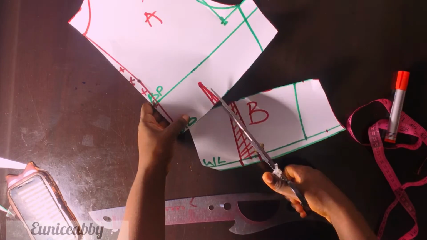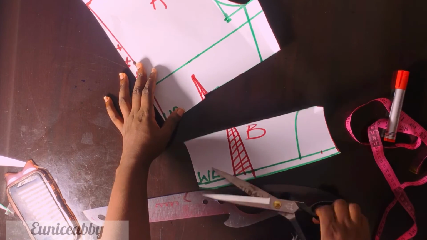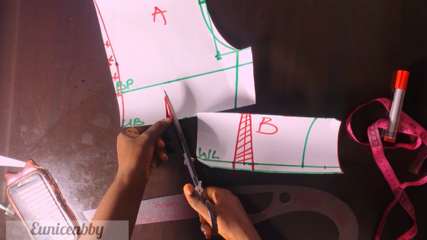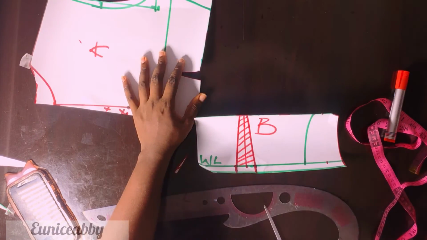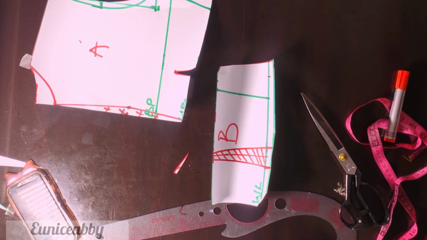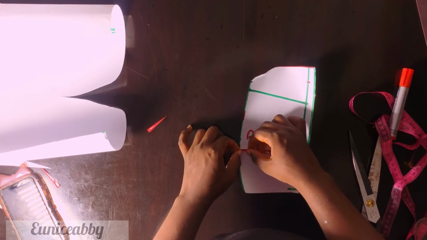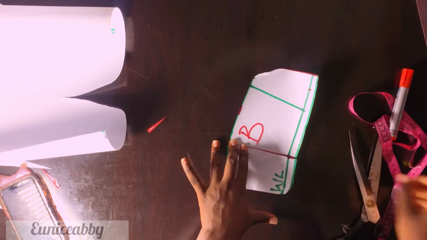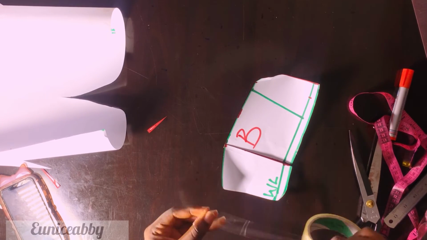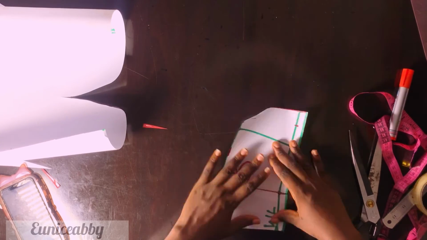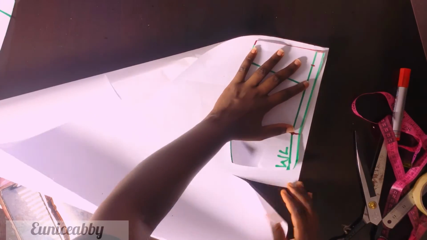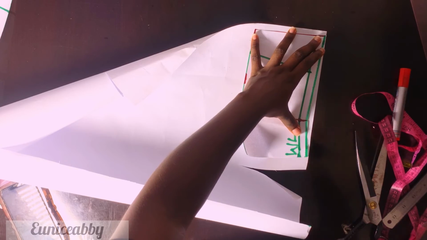I would also proceed to cut out this dart, the top dart. Just cut it out. You'll find out the importance when we are sewing. Now I'm also going to fold in this dart, and I'm going to sellotape it just like I did for the back pattern. After doing that, I'm going to get a fresh piece of pattern paper that has a straight end, and I'm going to sellotape that.